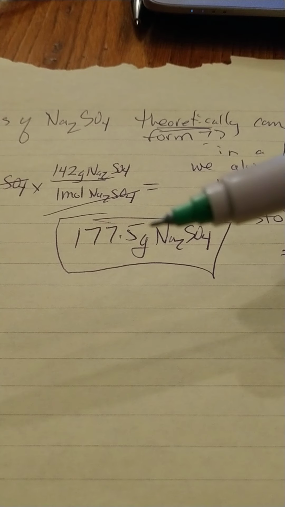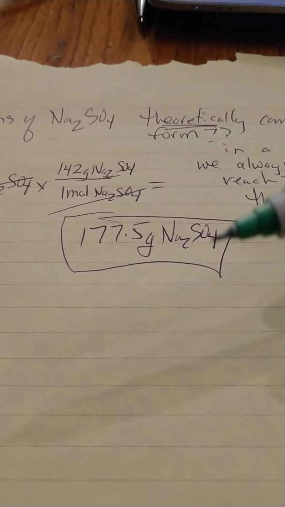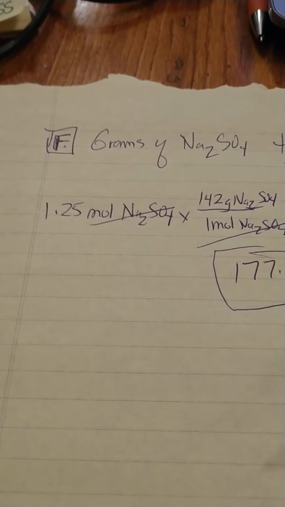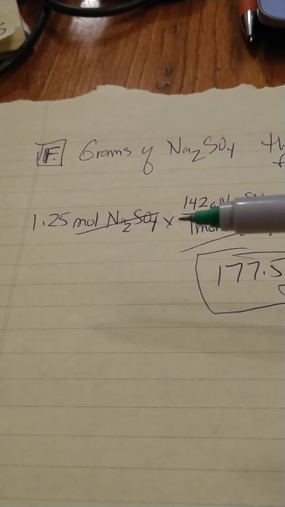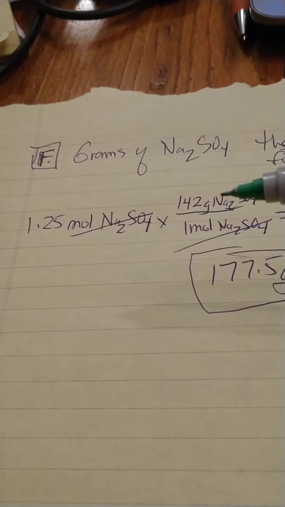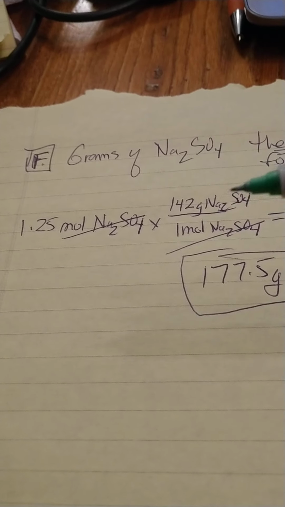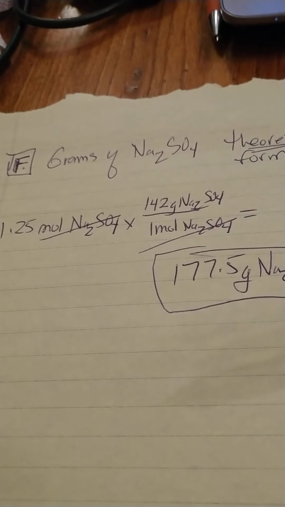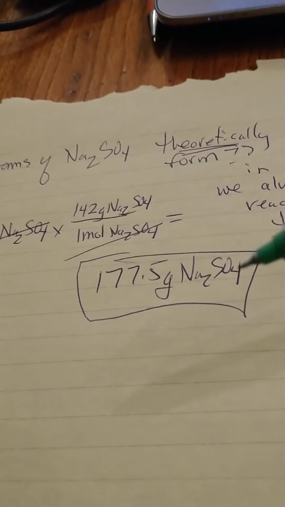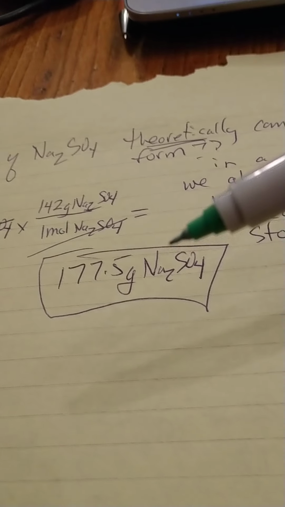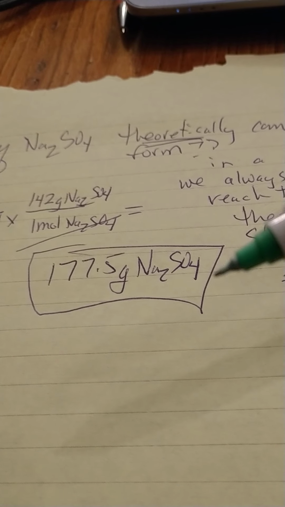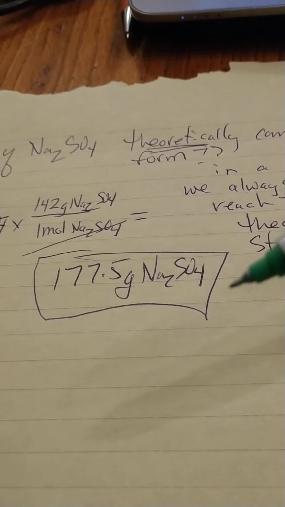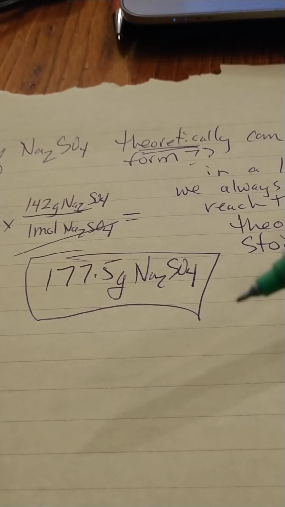So 1.25 moles is converted using 142 grams of sodium sulfate per 1 mole, which gives me what I can theoretically produce in this particular experiment: 177.5 grams. Now, you're going to get less than that when you actually do it in the lab.